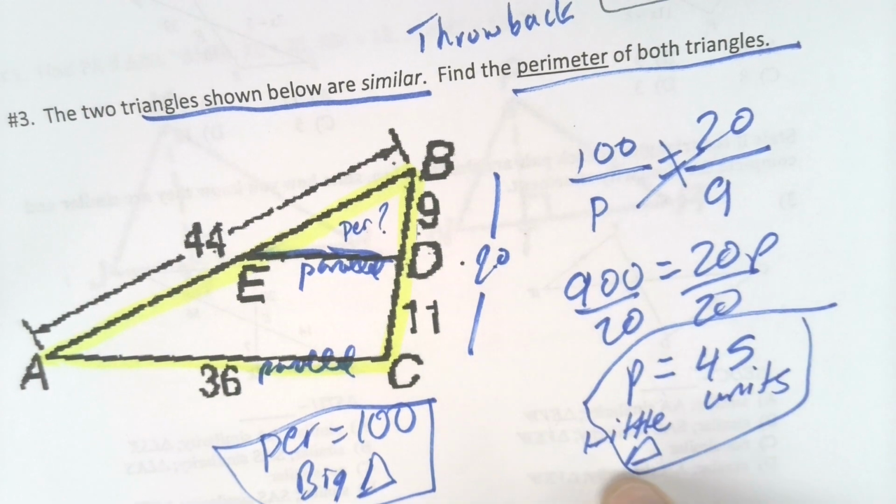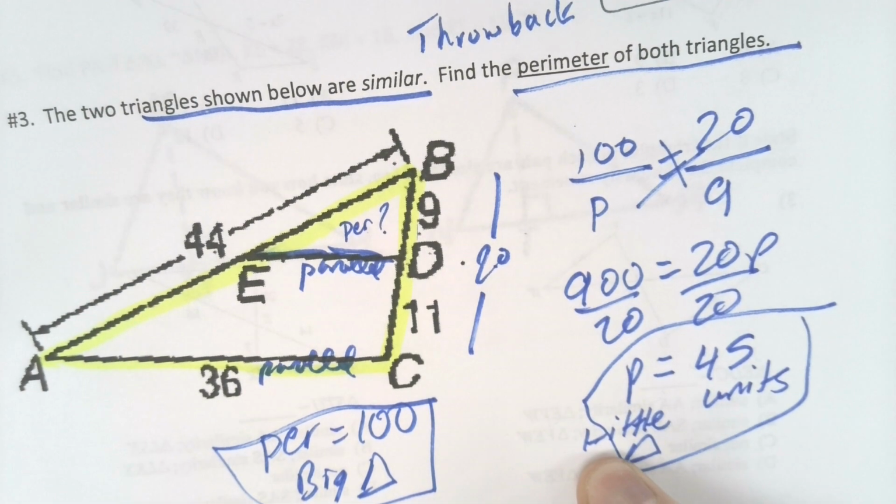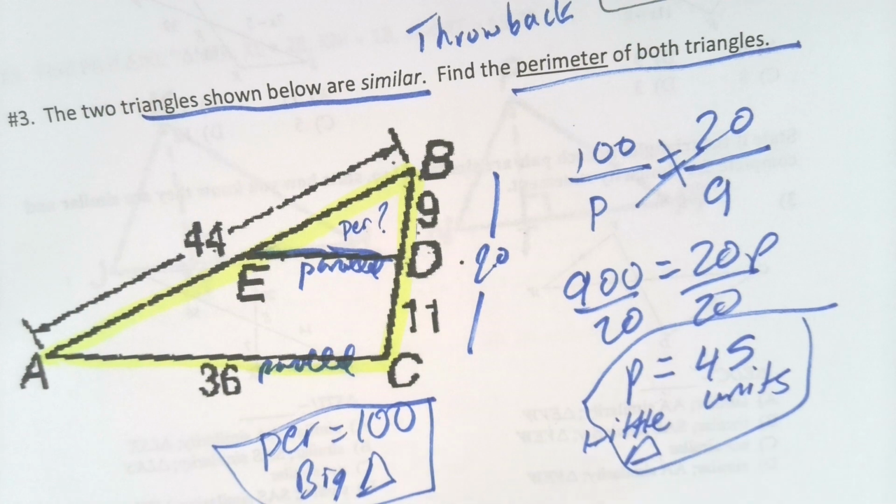Once again, great boxing here. Absolutely botched that.